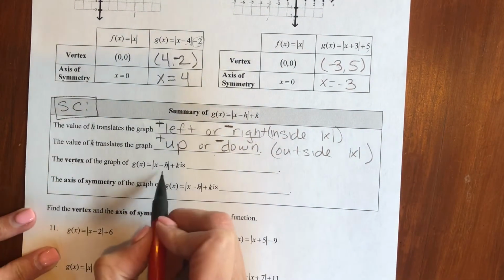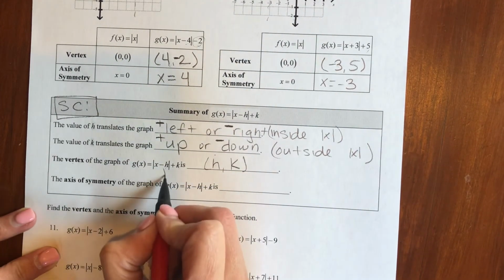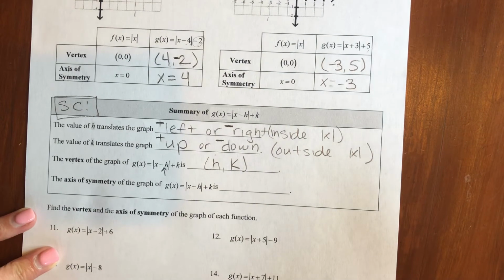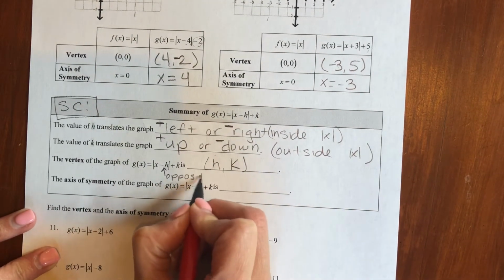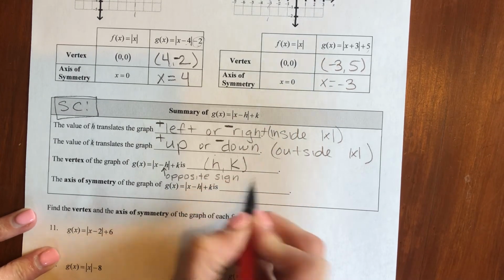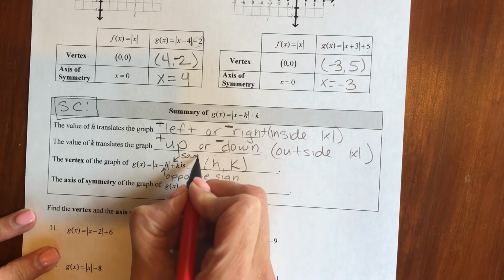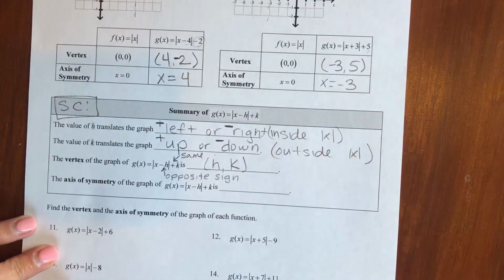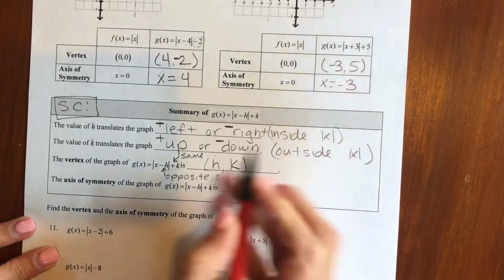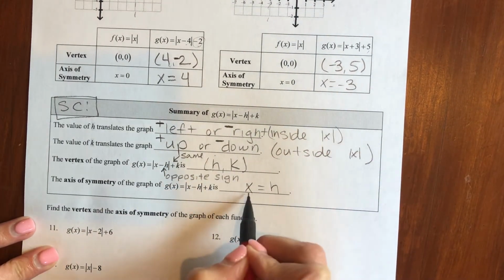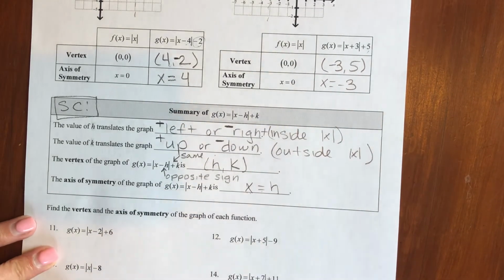And then the vertex is given by (h, k). Remember, you're changing the sign of that. So this is the opposite sign. And then this sign stays the same. Same sign. Okay. And then, of course, the axis of symmetry is x equals h. Whatever this value is, that's what you put here. x equals, and then whatever that value is from your vertex.